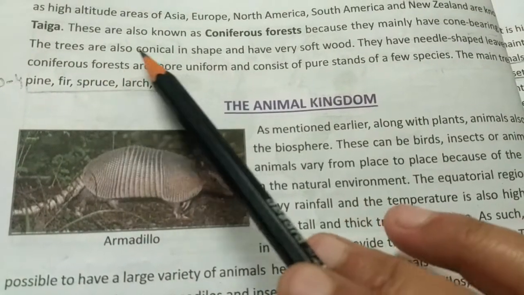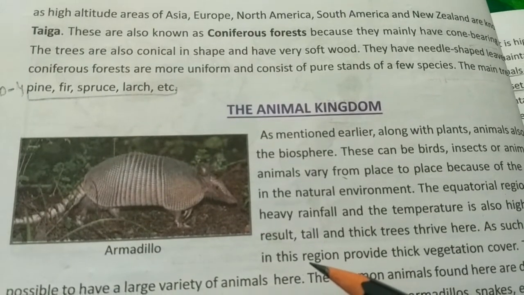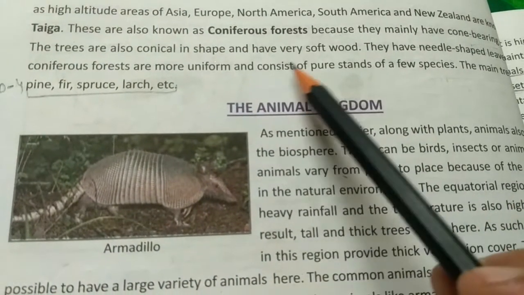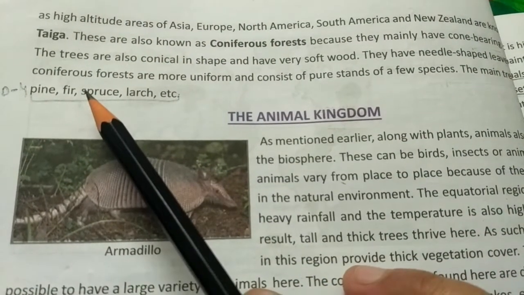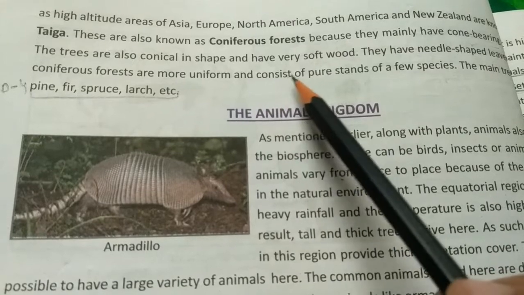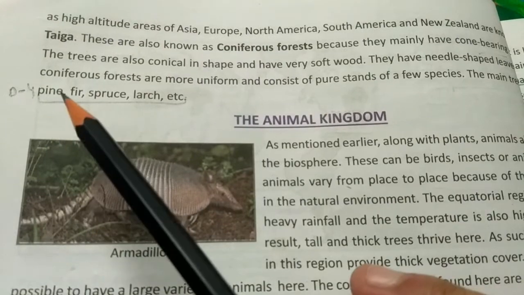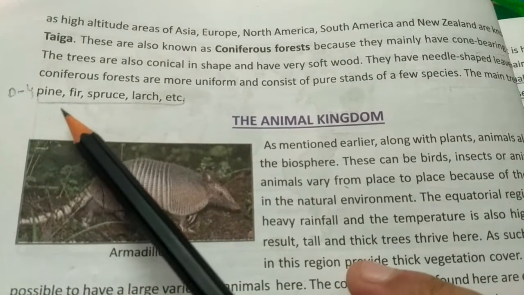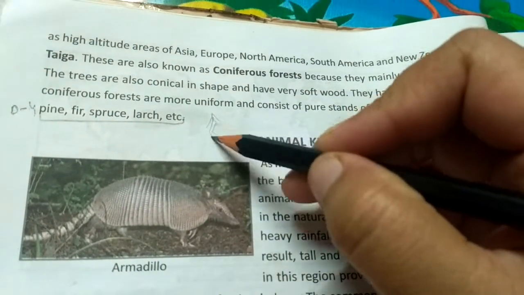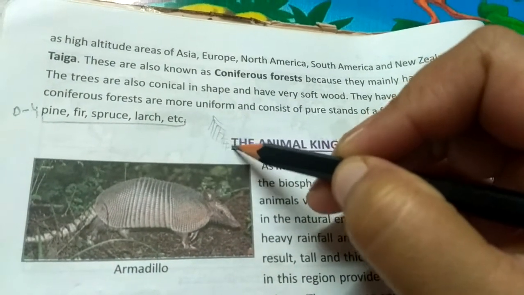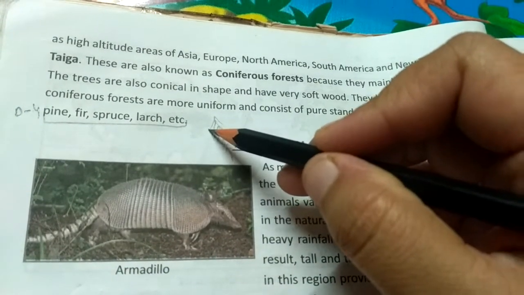The trees are also conical in shape, just like pine trees, just like a Christmas tree in shape, and have very soft wood. They have needle-shaped leaves. Coniferous forests are more uniform and consist of pure stands of a few species. The main trees found are pine, fir, spruce, larch. These are the forests like this. In this shape, these are the forests. These are the trees, conical shaped trees with needle shaped leaves.